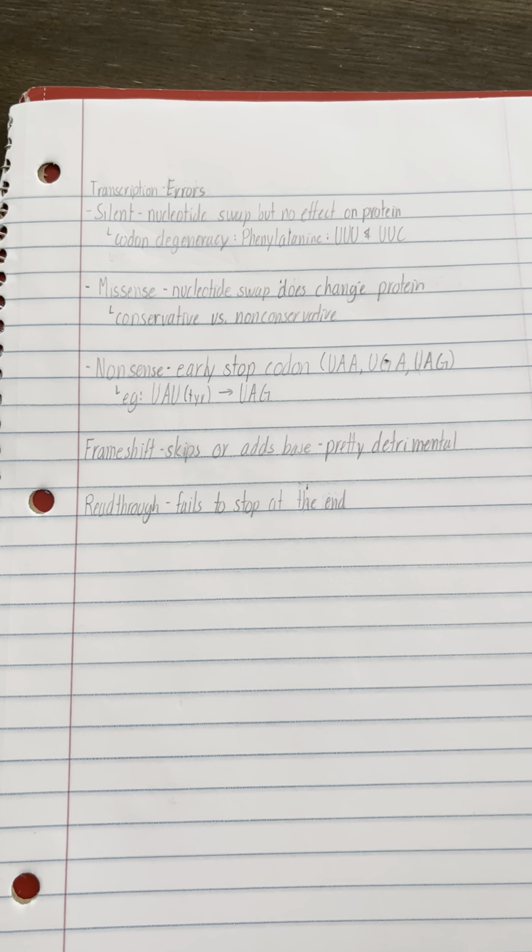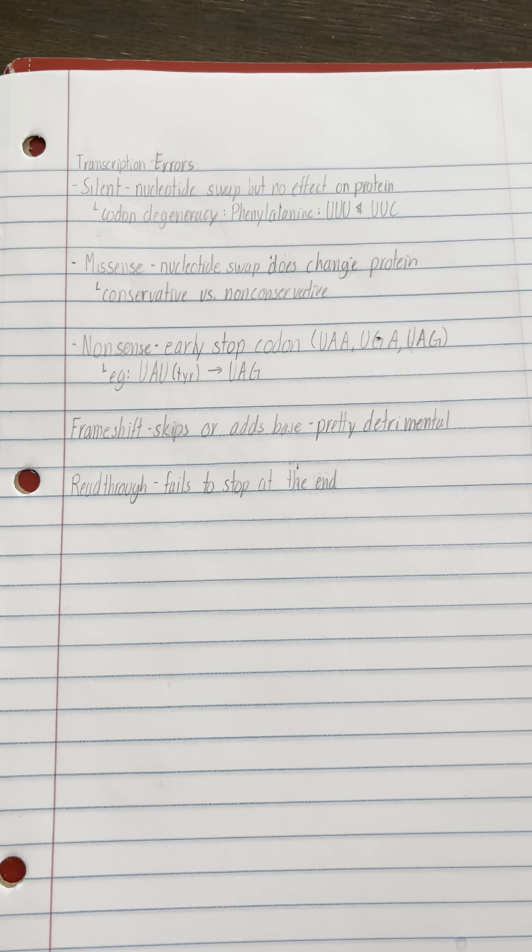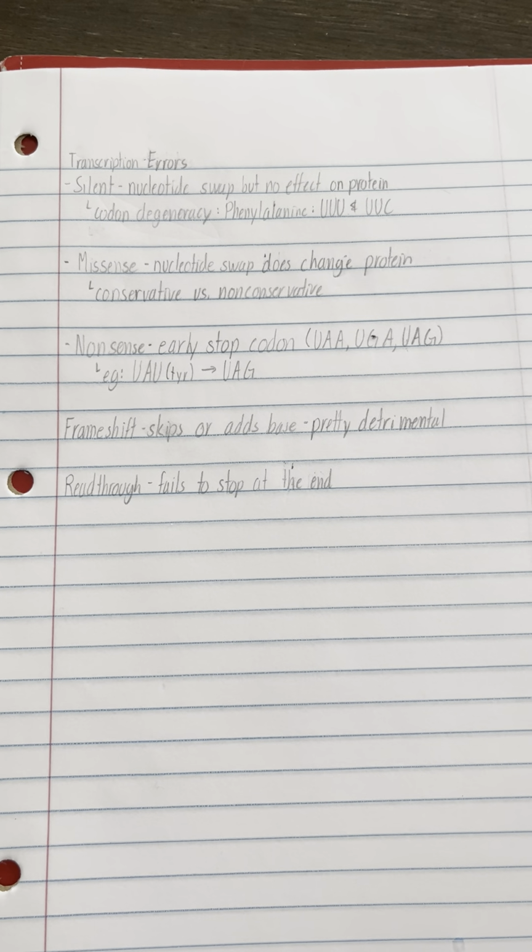And finally, we have readthrough, and this is where we just fail to stop at the right termination sequence. So hopefully this was helpful, hopefully a good overview, and yeah, see you on the next one.